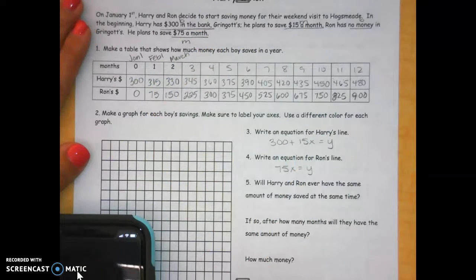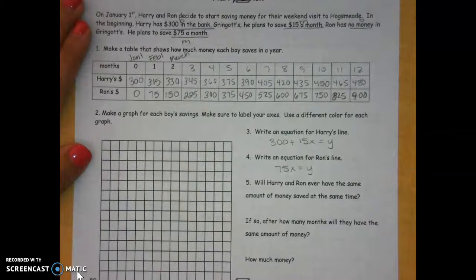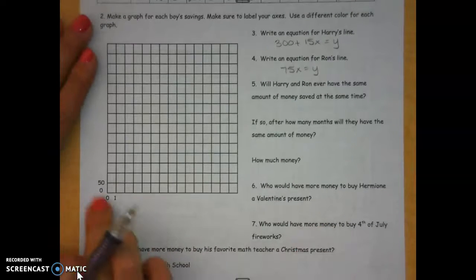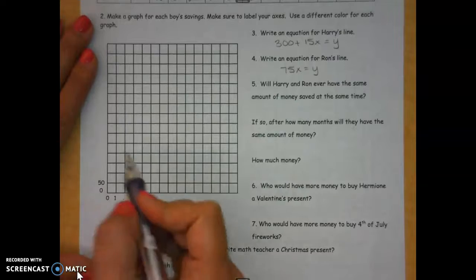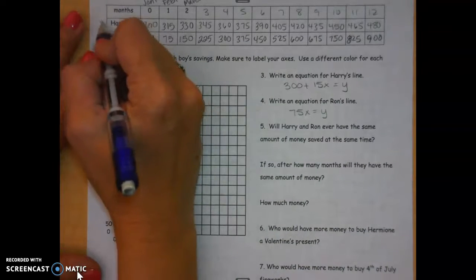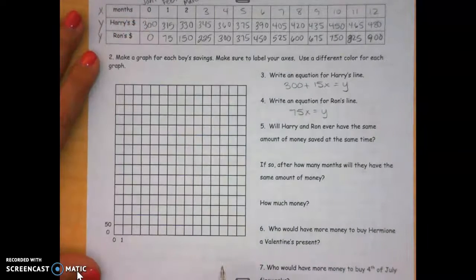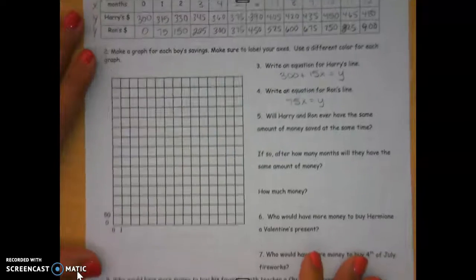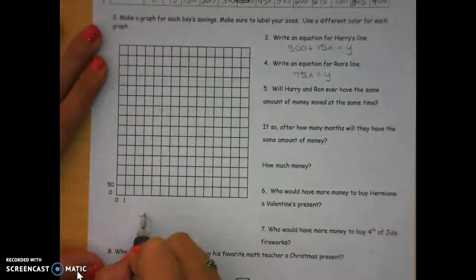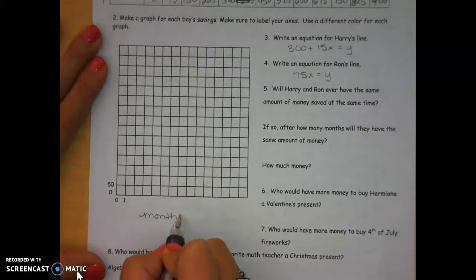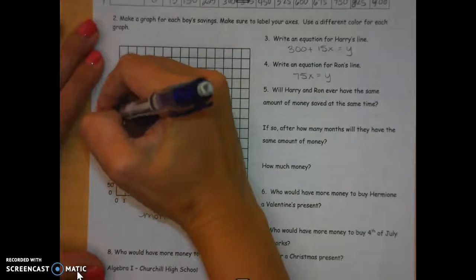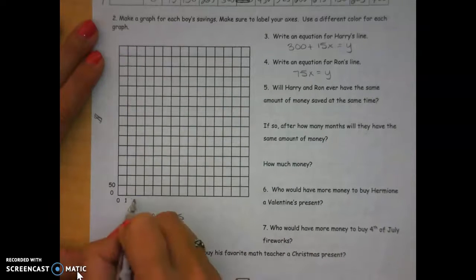So now we've got this beautiful table, so now we need to make a graph. And you can see here that it already has a scale for us, but we do need to make sure we put our variables. Remember, months is going to be X and Y is going to be money. So we're actually going to have 2 lines on this graph. So we have months, we need to label months and money.